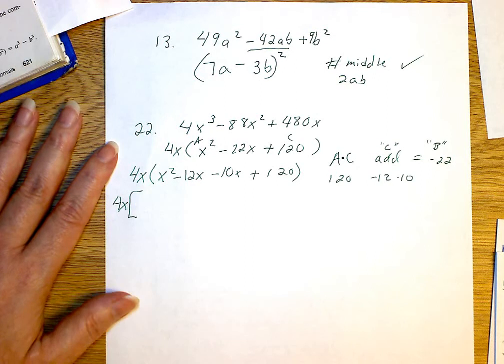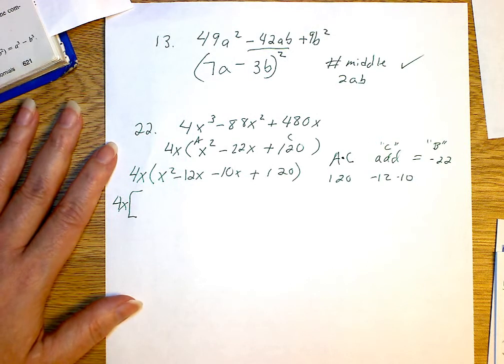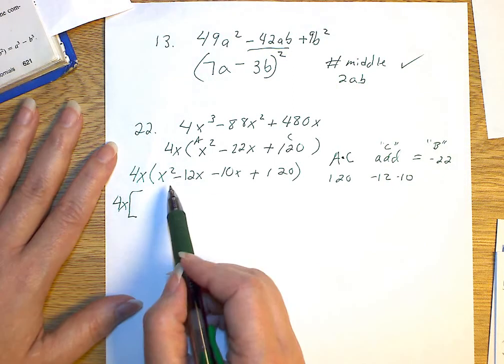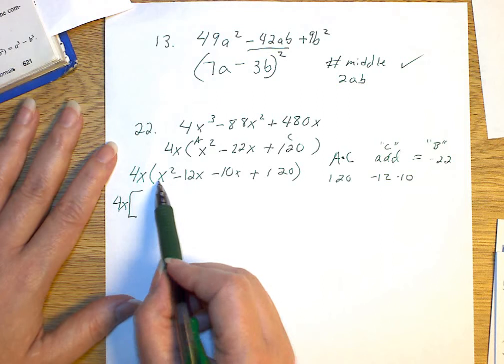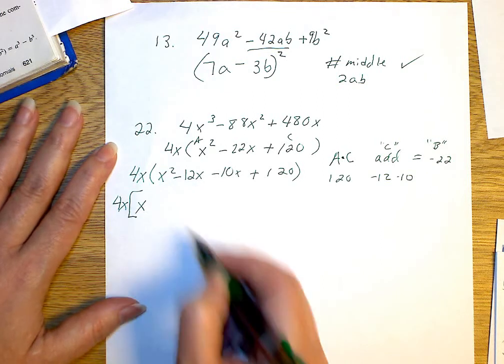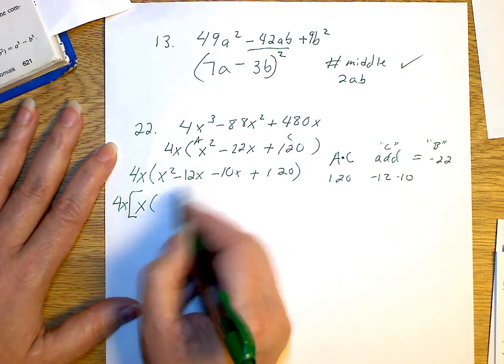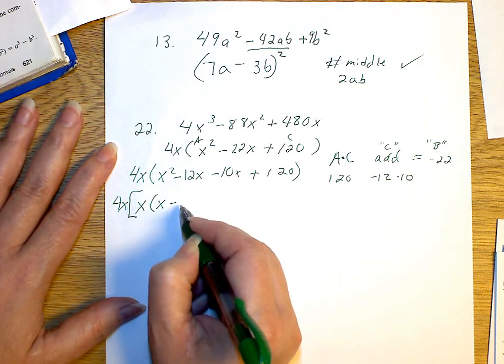Would you get the same results as you had with the 10 and the 12? Yep. The only difference is sometimes, but not always, you just have to remember that a 1 is in common. But you'll always get the same number at the end. So an x is in common. I'm pulling out x, so I have x minus 12.